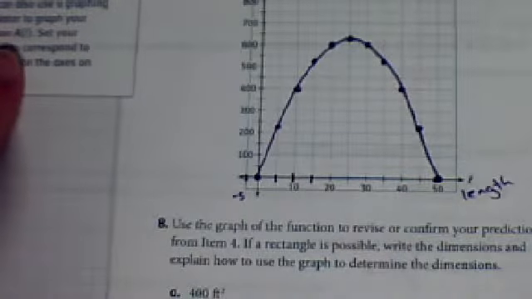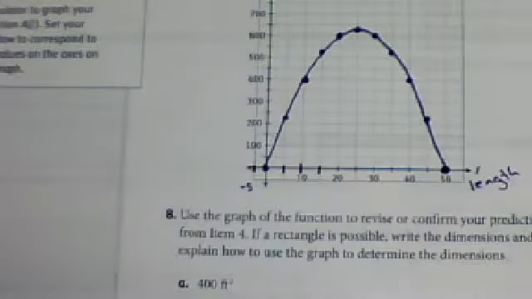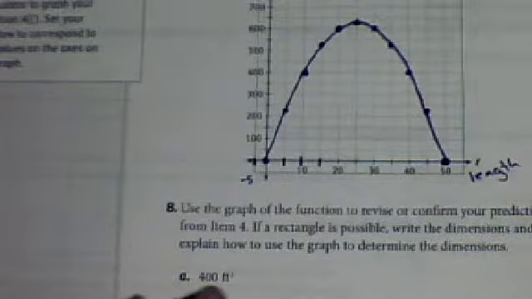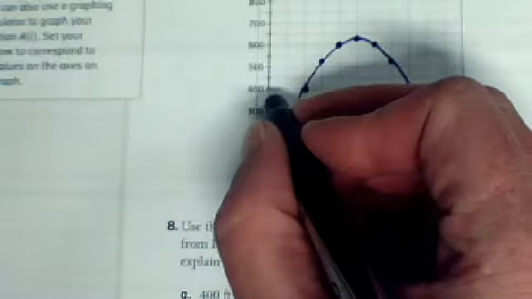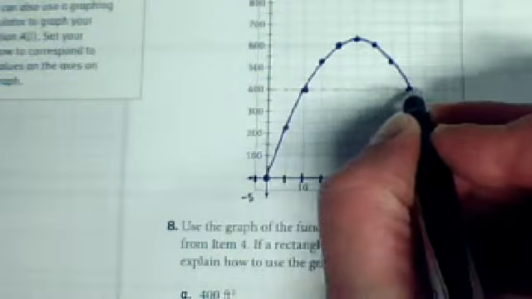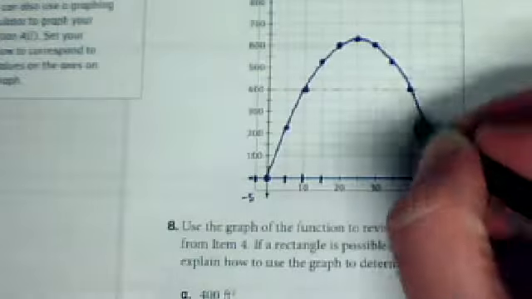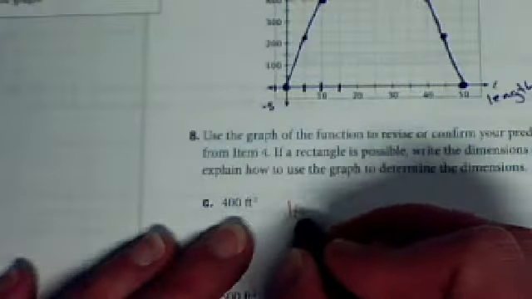Now, using this graph, could we revise or confirm our predictions about what dimensions would give us certain areas? So if we look at the first one, 400 feet squared. Well, here's where we have 400 feet squared. If I look at my graph, the dimensions that give me that are 10 and 40.